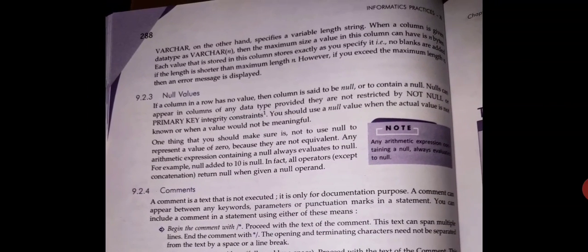Varchar, on the other hand, specifies a variable length string. When a column is given the data type varchar n, where n is a number, then the maximum size of a value in this column can be n bytes. Each value that is stored in this column is stored exactly as you specify. No blanks are added if the length is shorter than the maximum. However, if you exceed the maximum length, then an error message is displayed. If you have given 20, then it should not exceed 20. It should be within the length of 20.